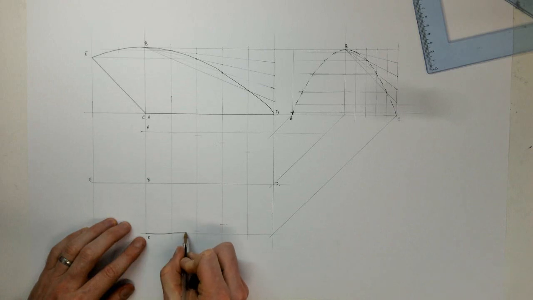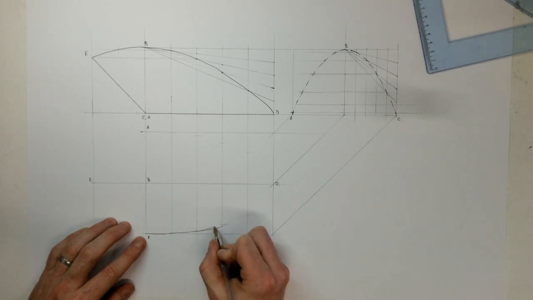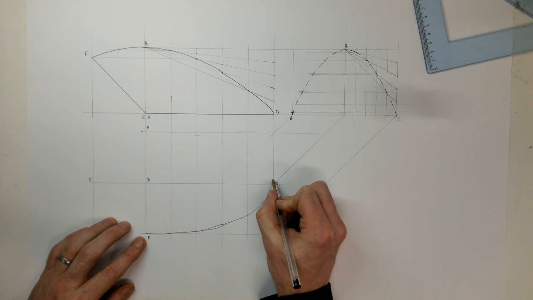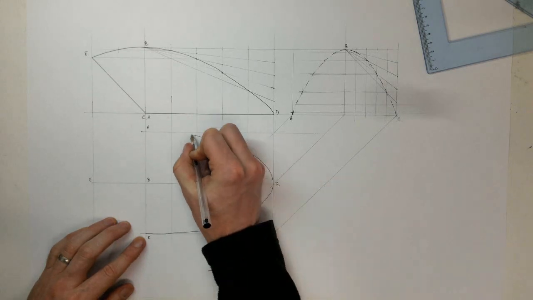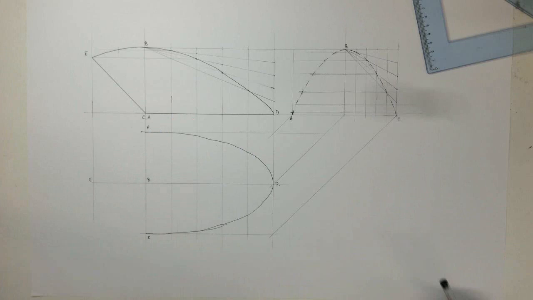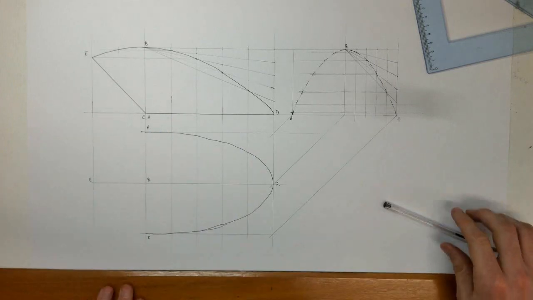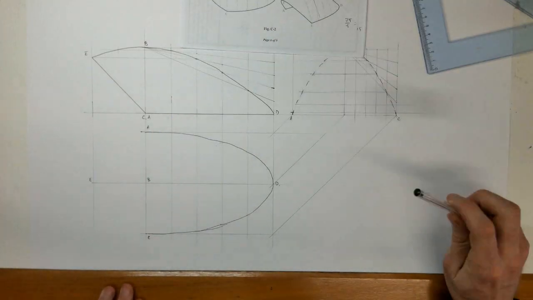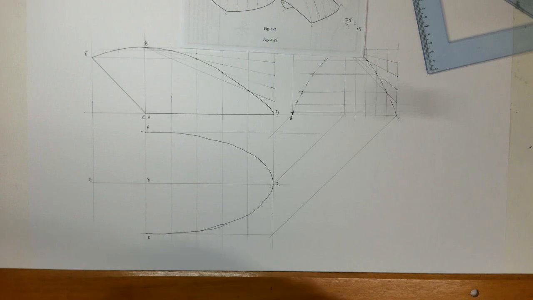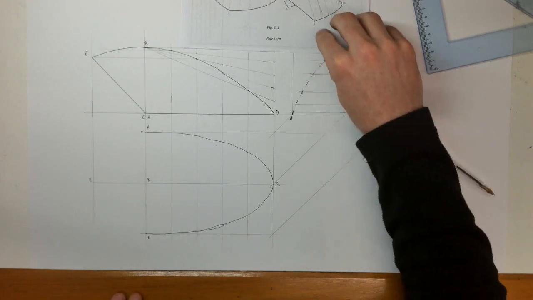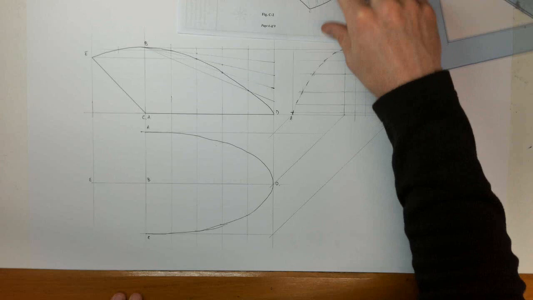C back to A. Okay, and then that's the point.